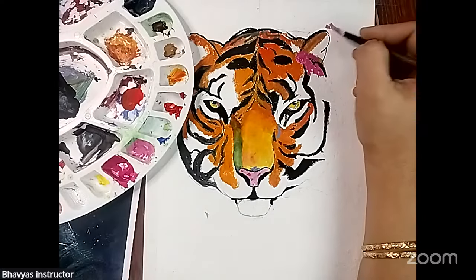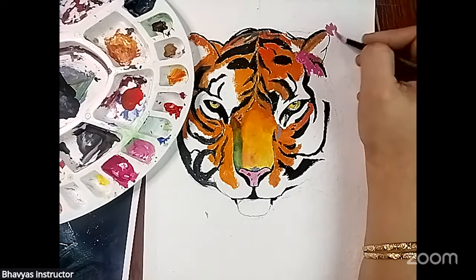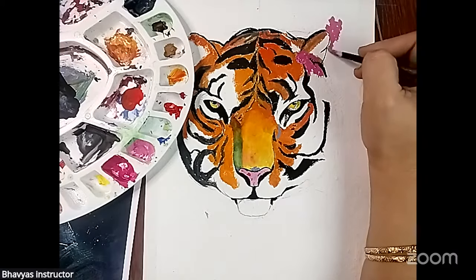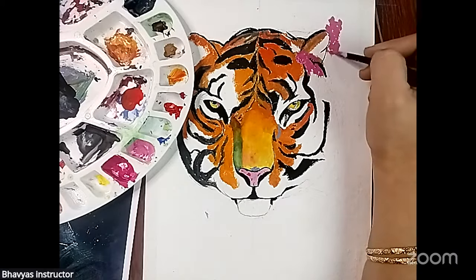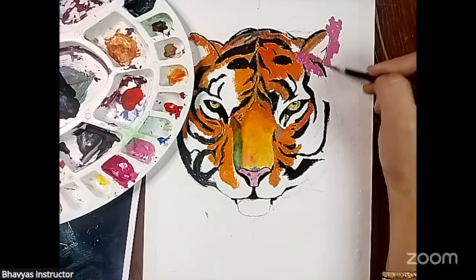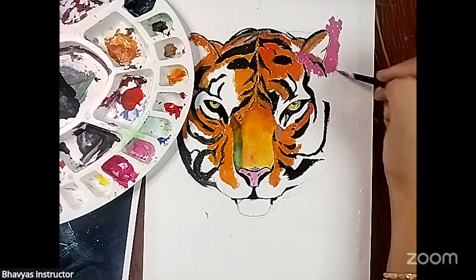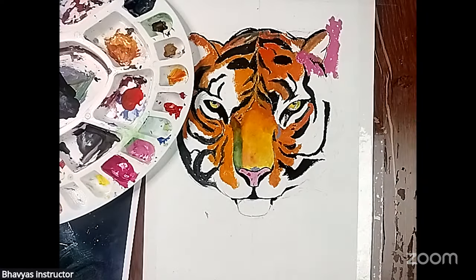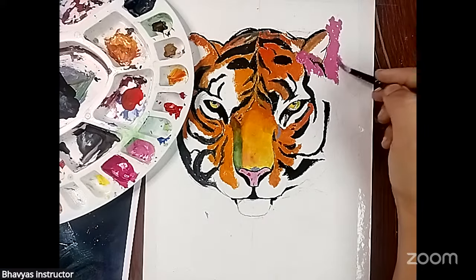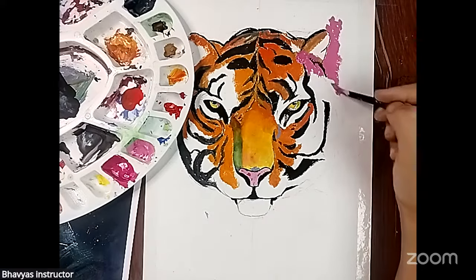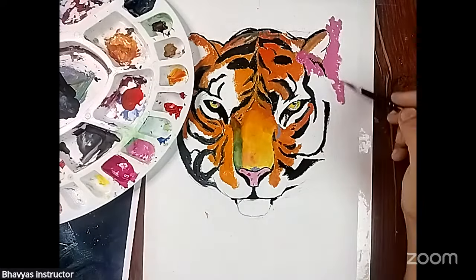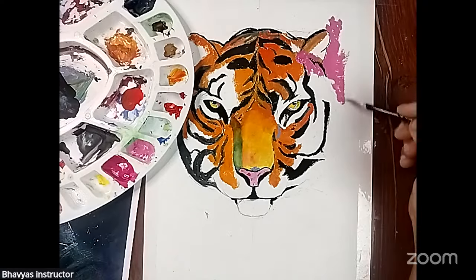Even above the ears, just add pink above the ears and around the ears. You can use a flat brush if you have. Okay. Like this. Just a dry touch you need to add.